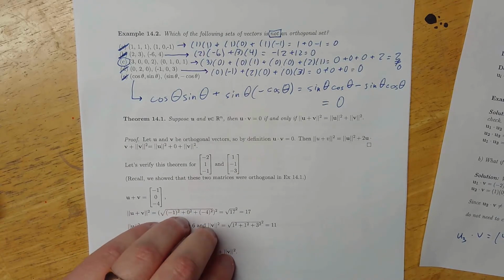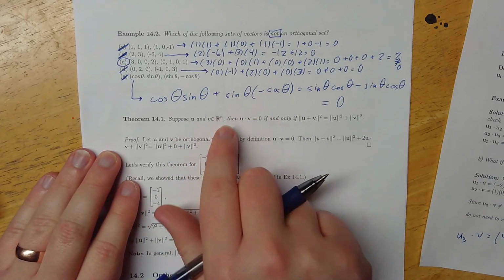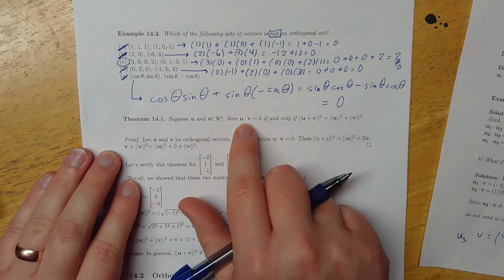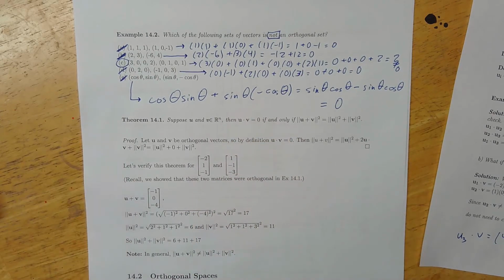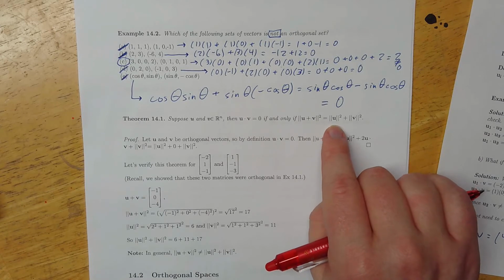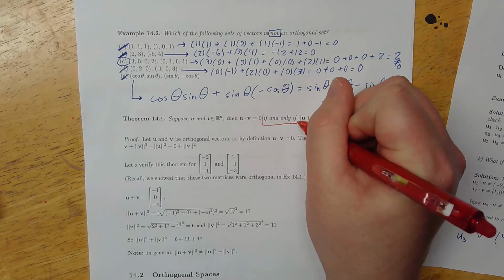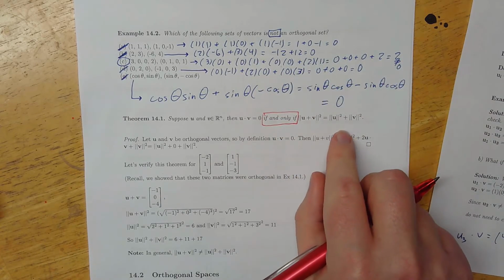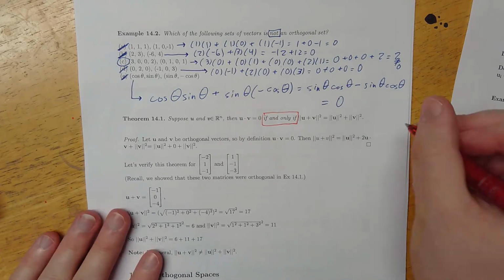All right. So, theorem time. Suppose we've got 2 vectors, then our dot product between them will be 0. In other words, they will be orthogonal if and only if the length of u plus v squared is equal to the length of u squared plus the length of v squared. So this formula might look familiar to some people. And so let me see if I can draw a little bit of a visual here to show what's going on.